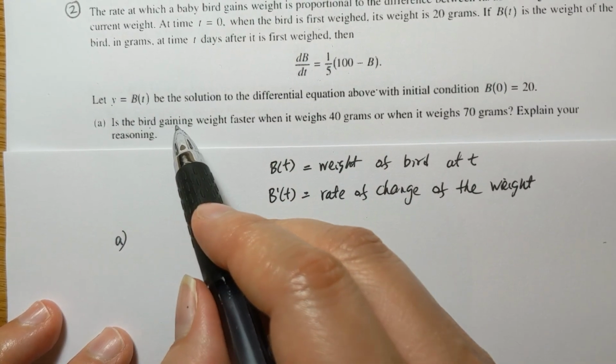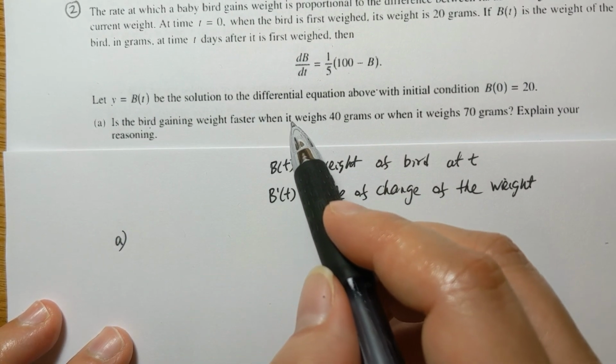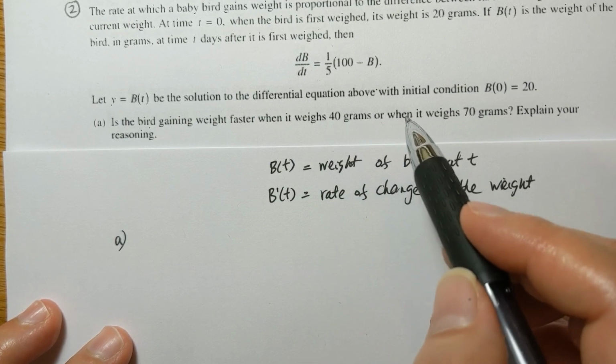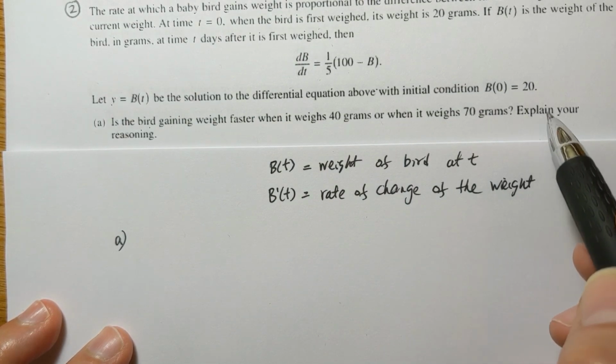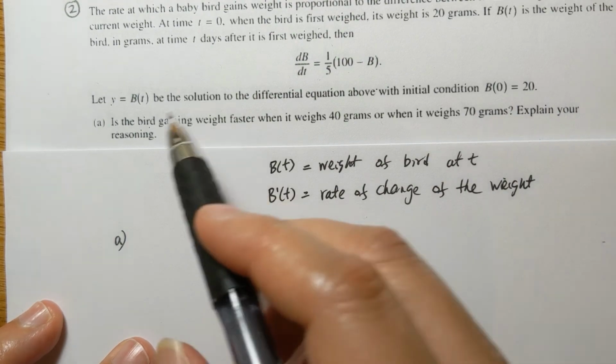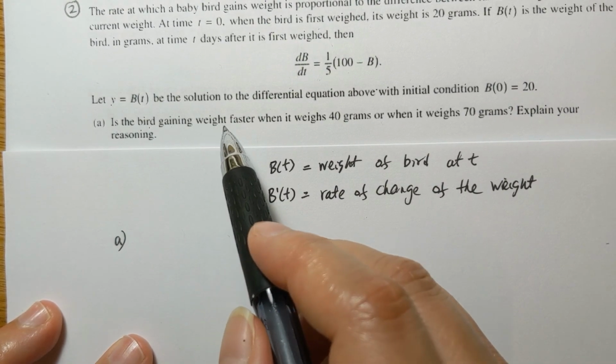Is the bird gaining weight faster when it weighs 40 grams or when it weighs 70 grams? Explain your reasoning. So is the bird gaining weight faster?